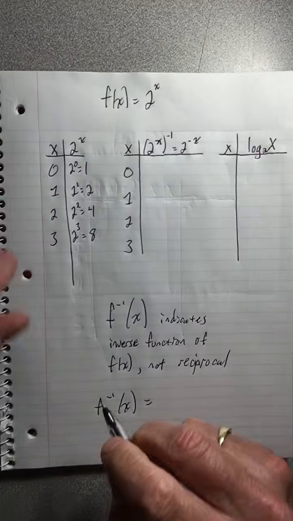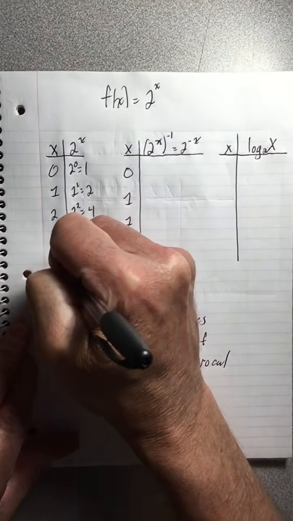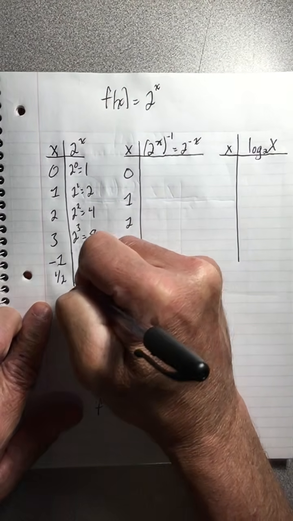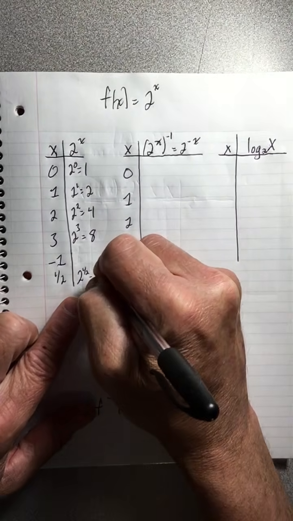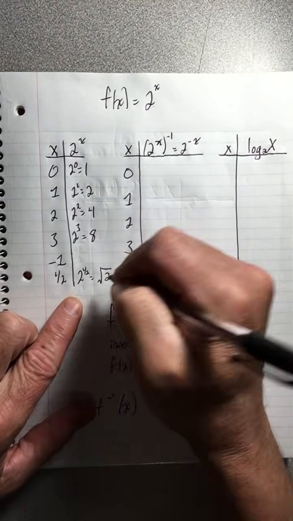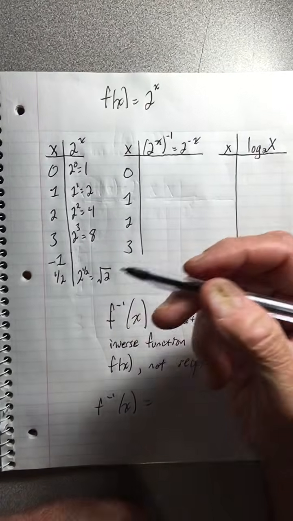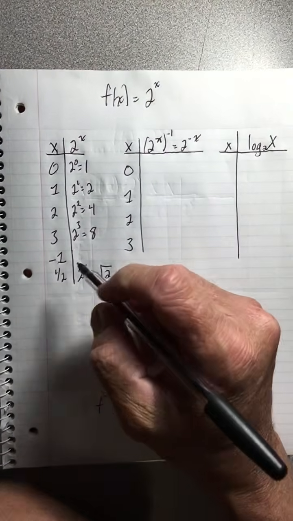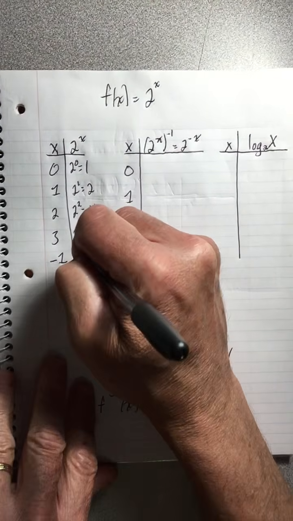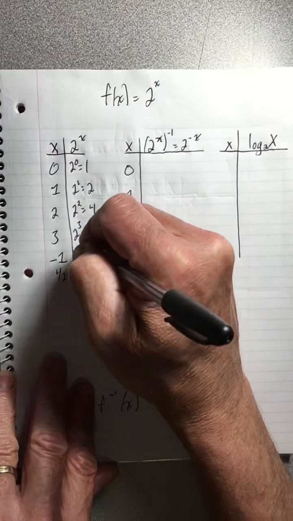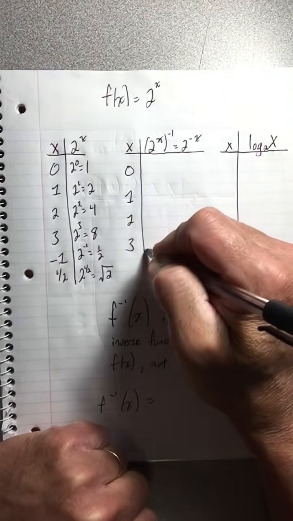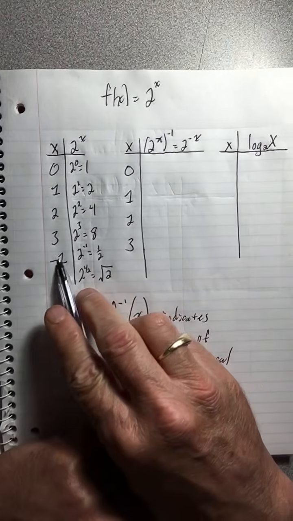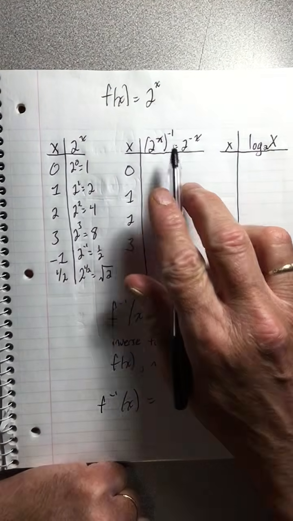I didn't do any negatives, but maybe I should have done a negative and maybe even a fraction. 2 to the 1/2, well, that's a number that we can't really write in decimal form. We can approximate it as about 1.4 something, but we write it as the square root of 2. And 2 to the negative 1 just means flip your base, you get 1/2.